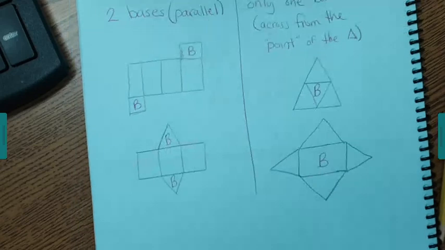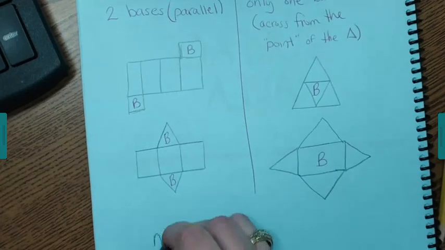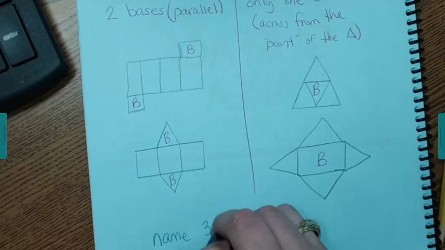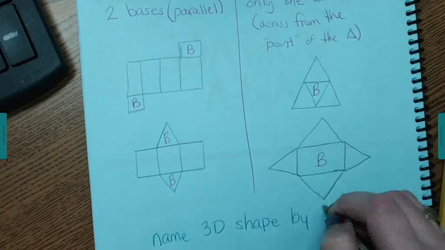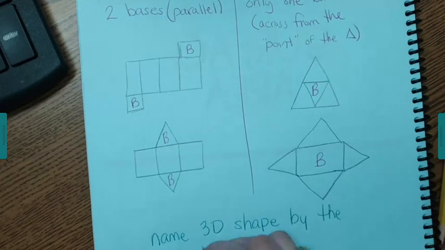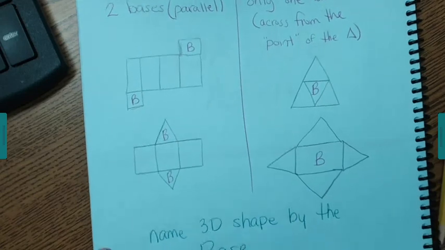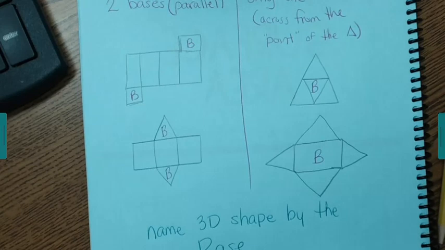All right. So when we're naming our shapes, we have to look at the base. We name them by base. So the first thing you do is you look at it.